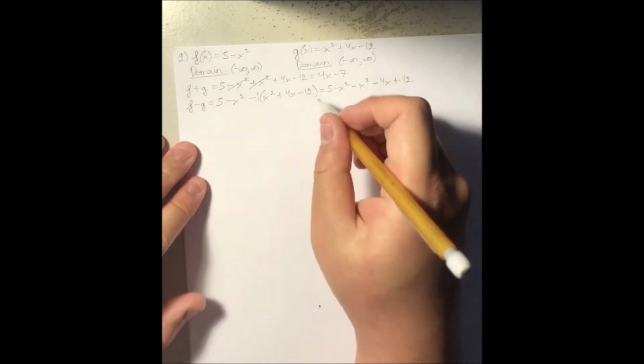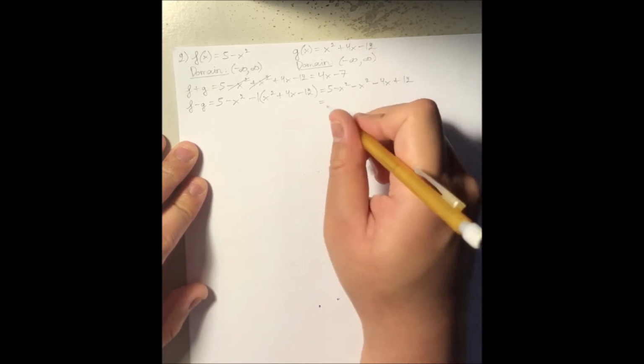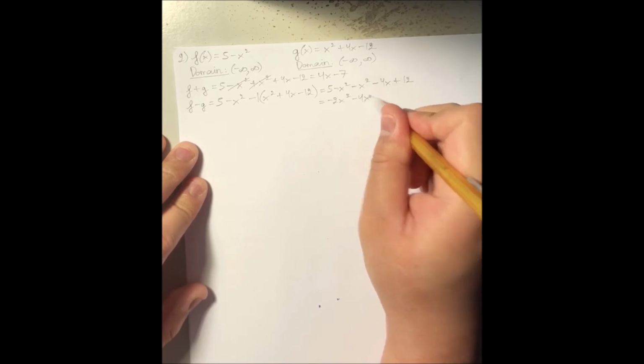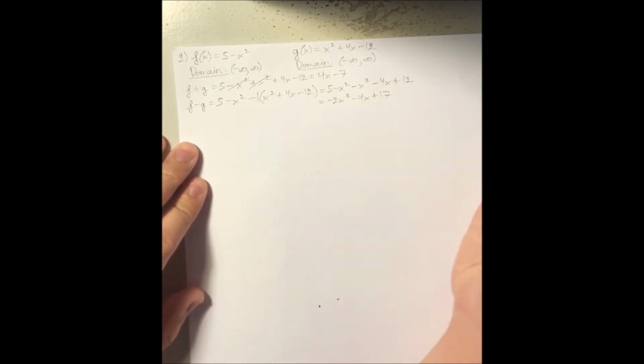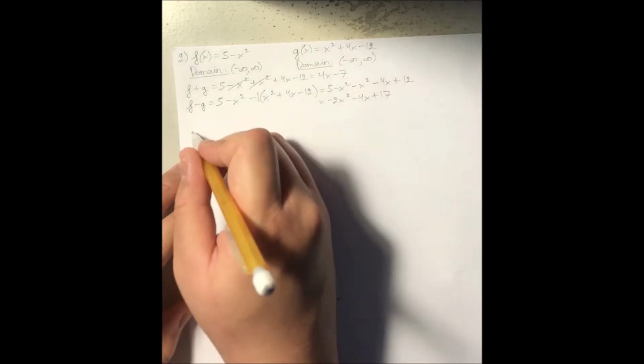Combining like terms again, x squared minus x squared is going to be negative 2x squared, and then bring down the minus 4x. 5 plus 12 is going to be 17, so plus 17. And I don't think we can factor this out, so we are good on this.